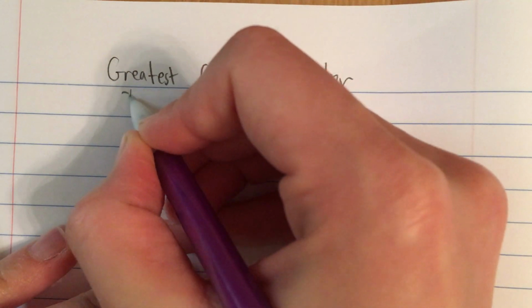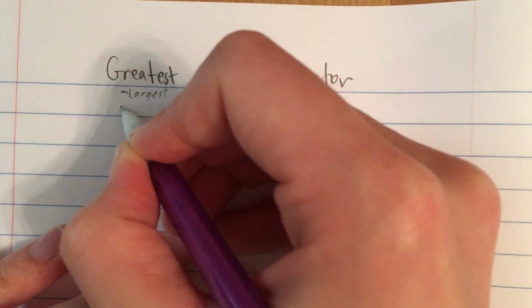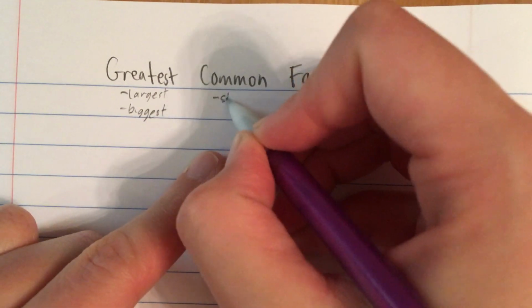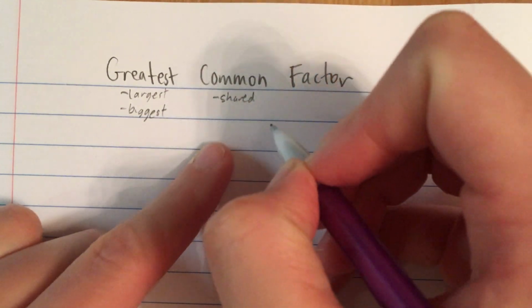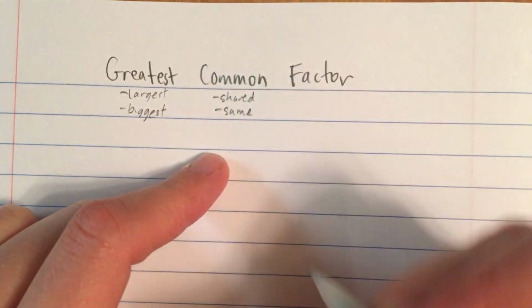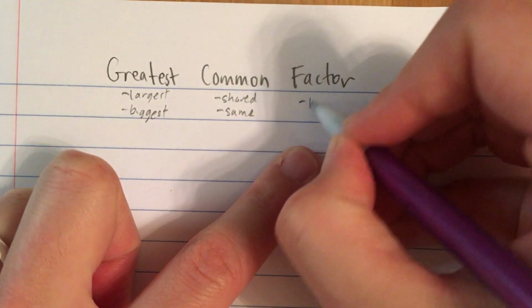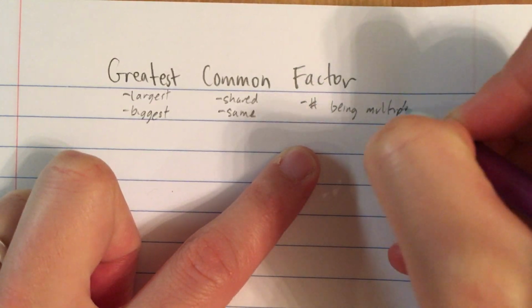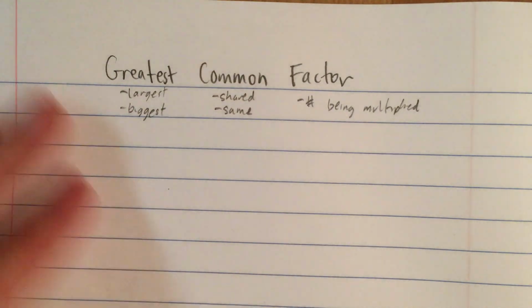So greatest means like the largest or the biggest, right? The largest number. Common means shared, right? Like if I have something in common with you, it means we have something that's shared between us or we have something that's the same. And a factor is a number that's being multiplied. Okay, so let's take a look at an example.